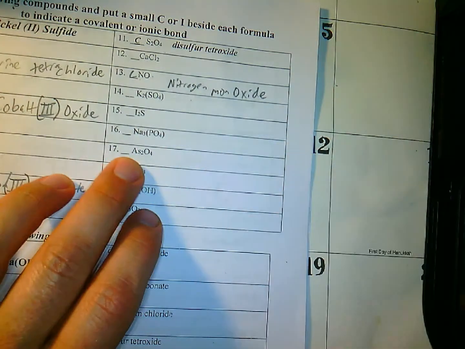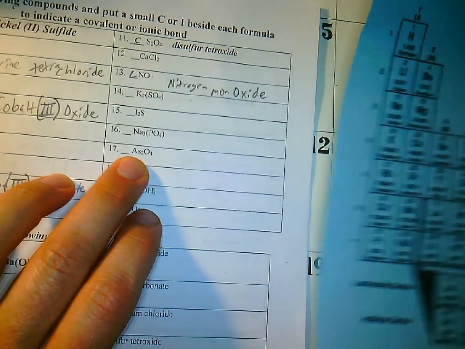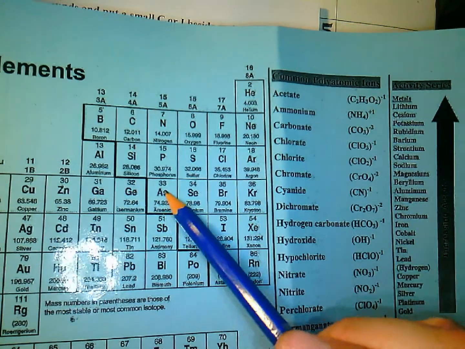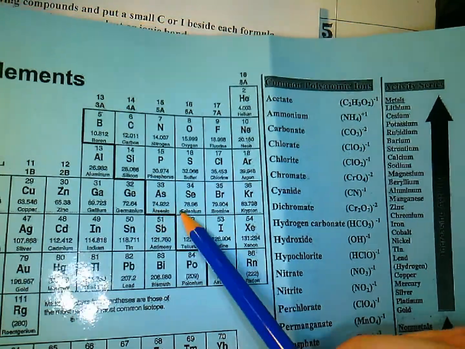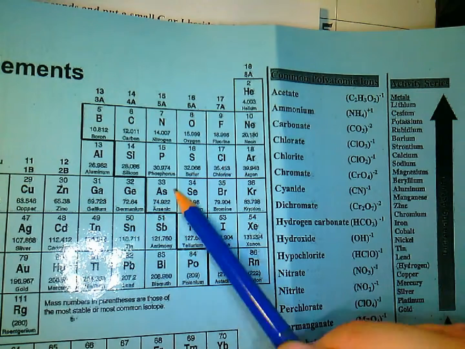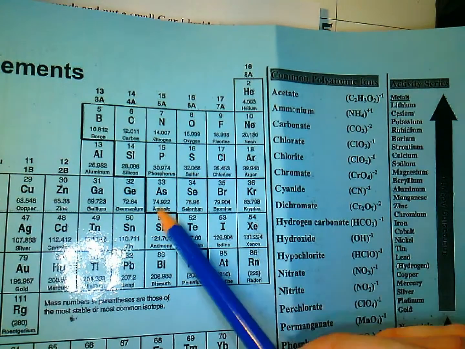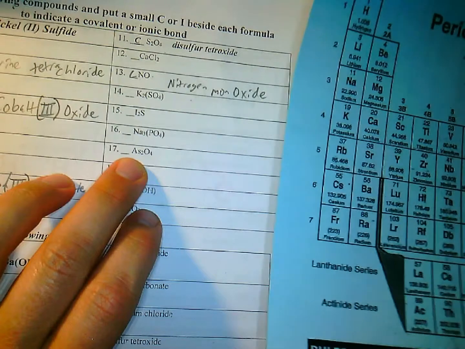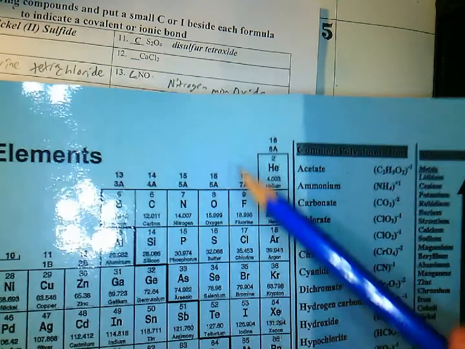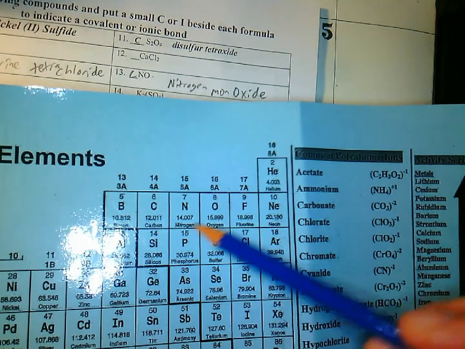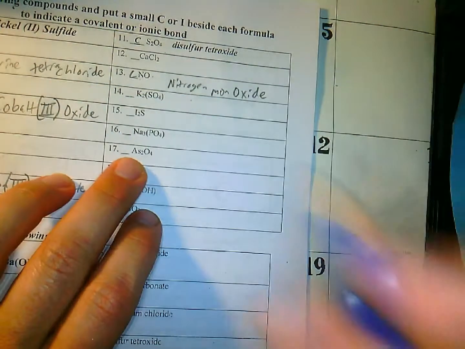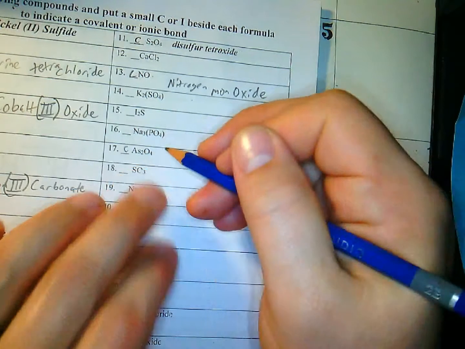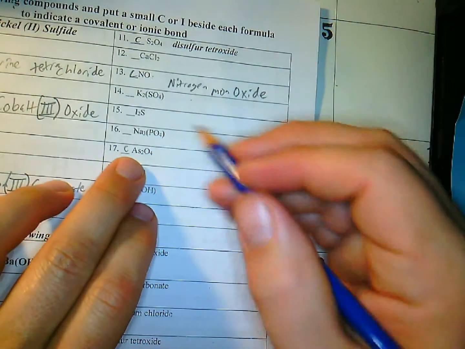Let's look at number 17. We have As2O4. Oh, so this one's kind of difficult because that As is right there on that staircase. Remember that this is a metalloid, and it can sometimes have properties of both. But we're going to treat it as a covalent bond. It's not really a strong metal property, so we're going to treat it as a covalent bond.